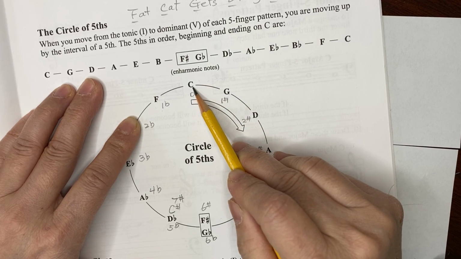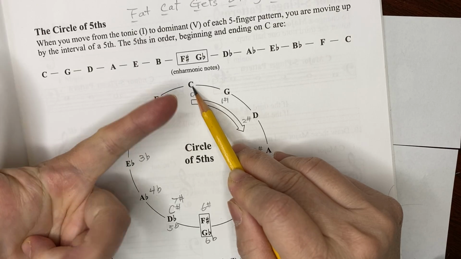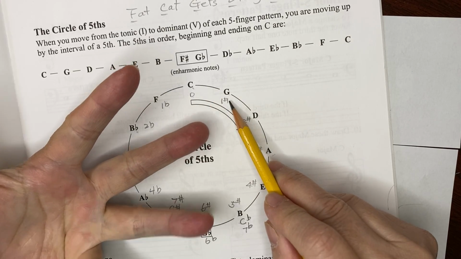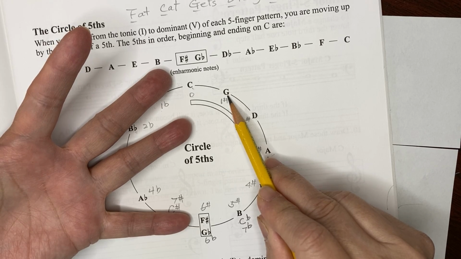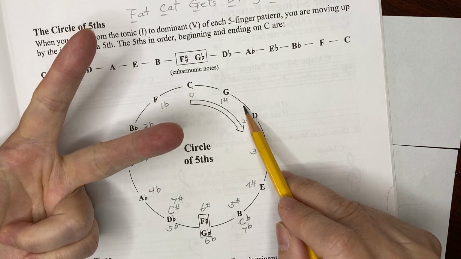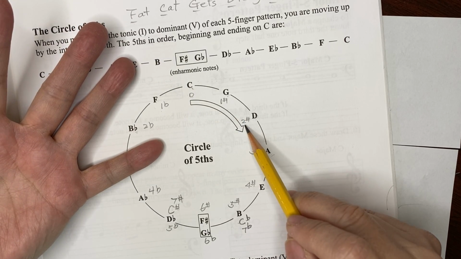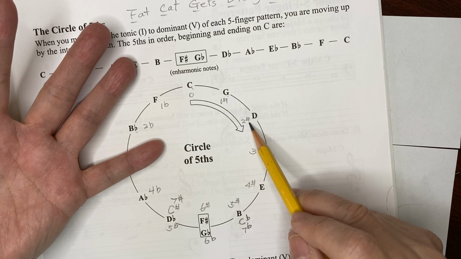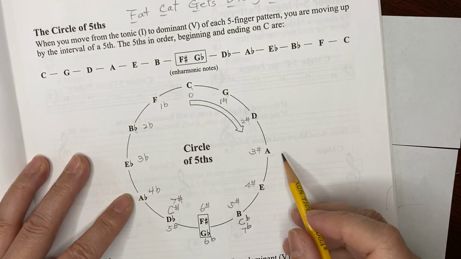Counting from C, you need to include the C itself. So C, D, E, F, G: 5 steps up to find the G. From G, A, B, C, D: 5 steps up, adding 1 extra sharp sign. That's D major.